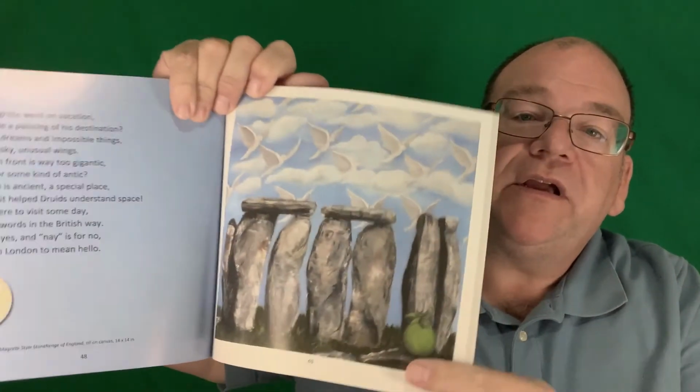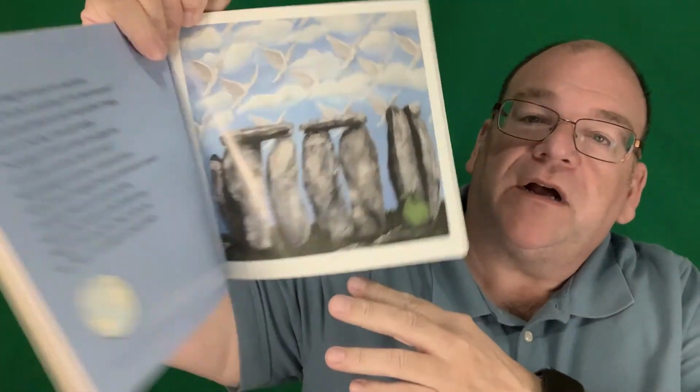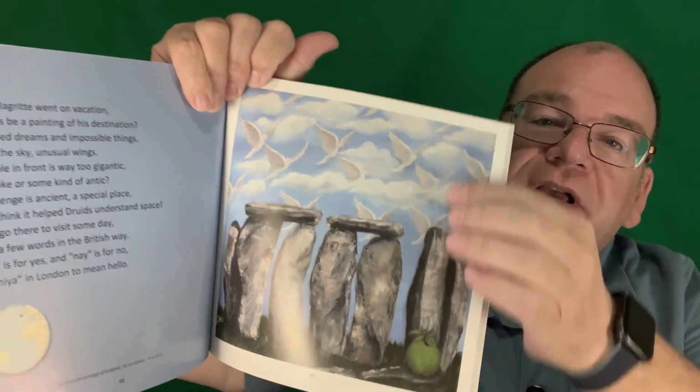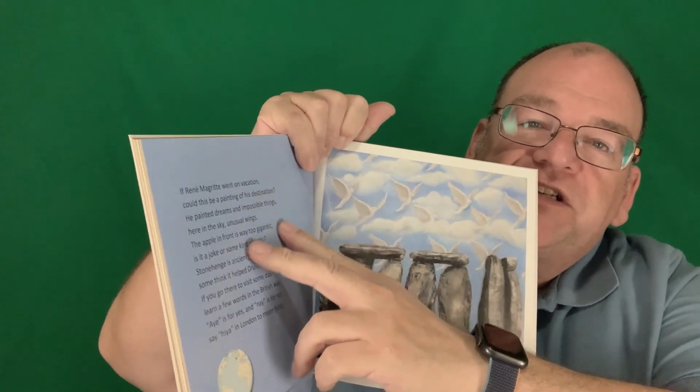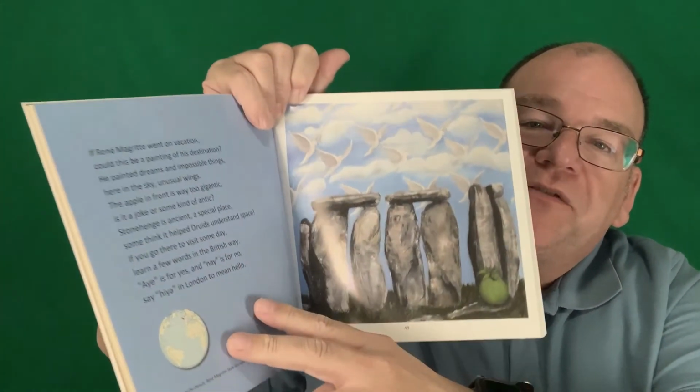The other thing that I would recommend is if you're doing more geography and exploring the globe, I have a book called If Picasso Went on Vacation. So we explore different locations all around the world through art. So let's say, here we have M.C. Escher in the style, and we're doing Stonehenge. And the poem here teaches about M.C. Escher, but also about Stonehenge.